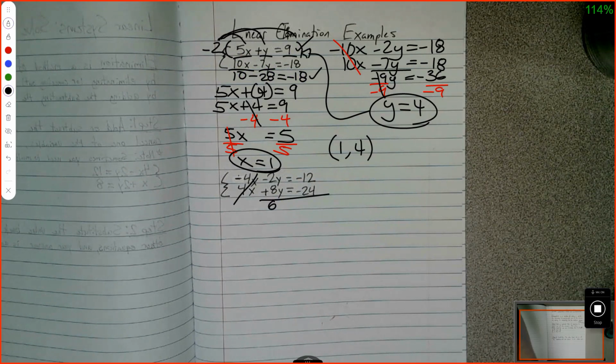I get 6y equals negative 36. Now, to find the y value, I'm going to divide both sides by 6. And I get y equals negative 6. And there's the y value of my answer. Now, to find the x value, we just substitute. I'm going to substitute into the top equation because the numbers are smaller, which make them easier to deal with most often.